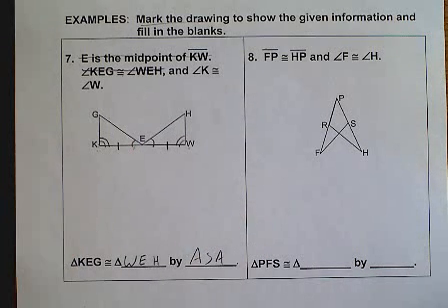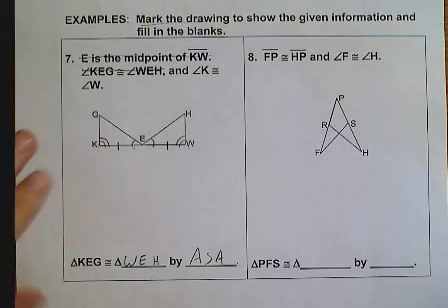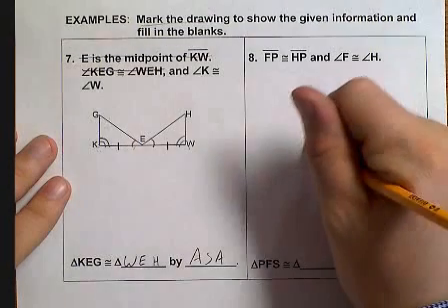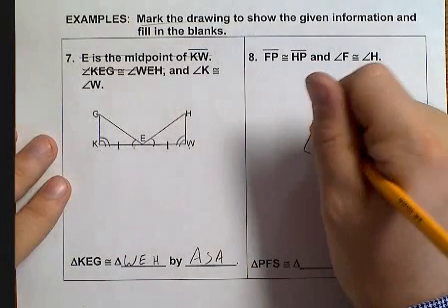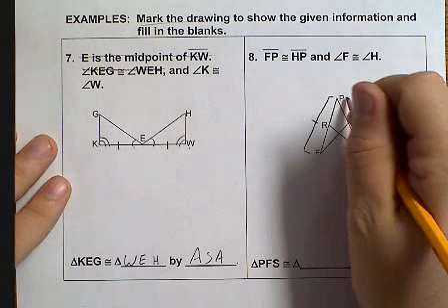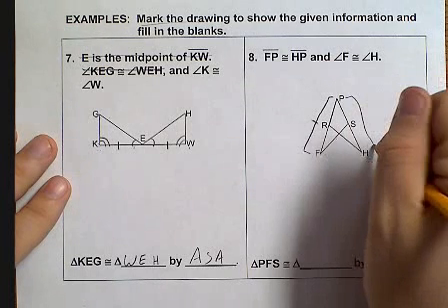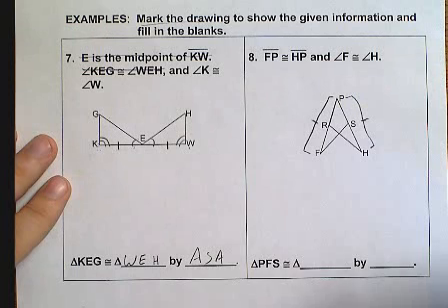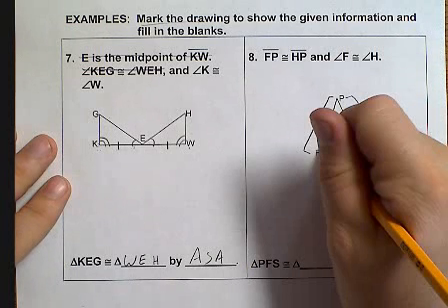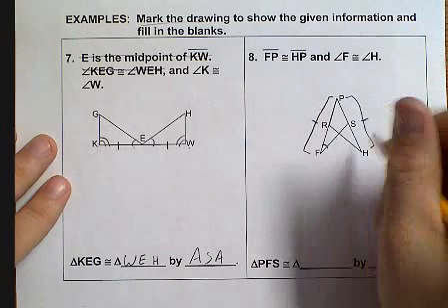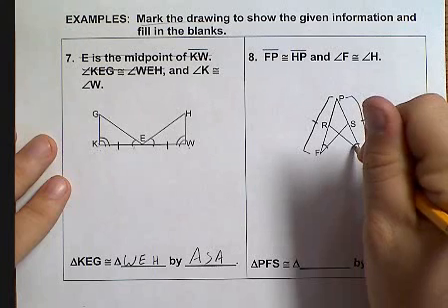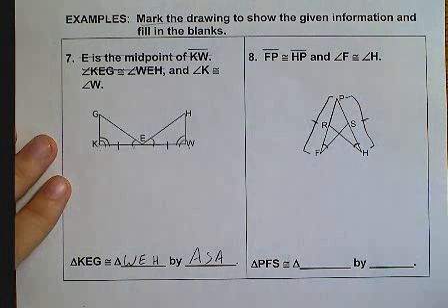And now for number 8. This one's a little bit harder. Here it says that FP is congruent to HP. And that angle F is congruent with angle H. And that's all the information they gave us.